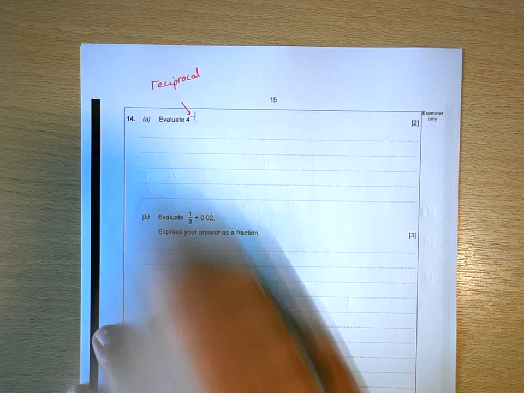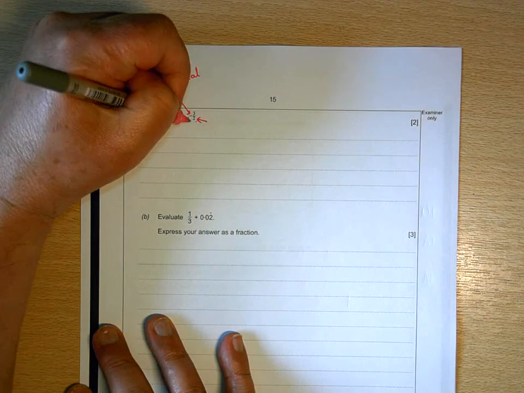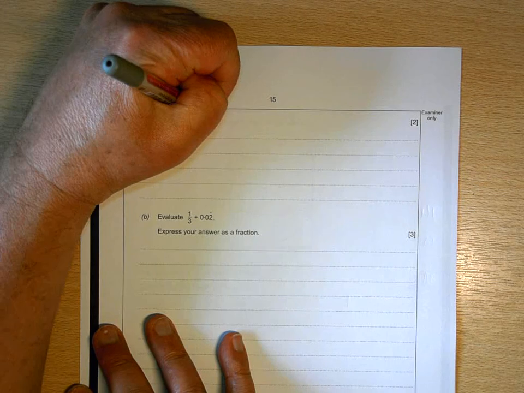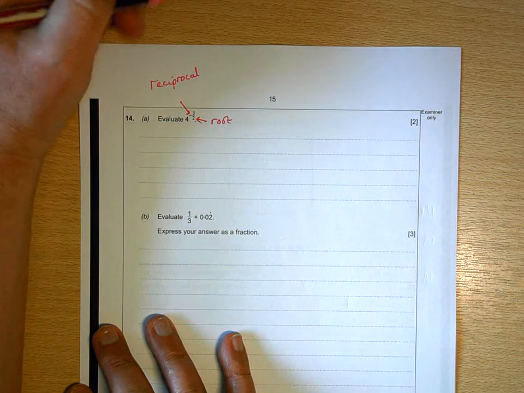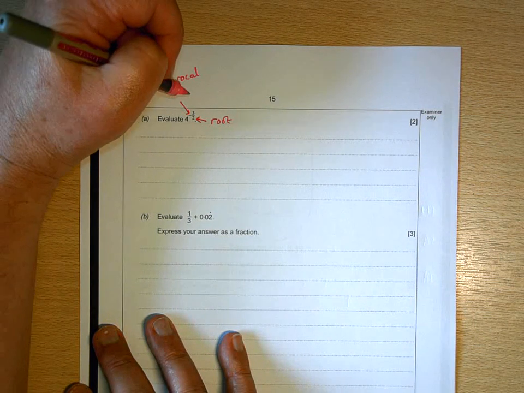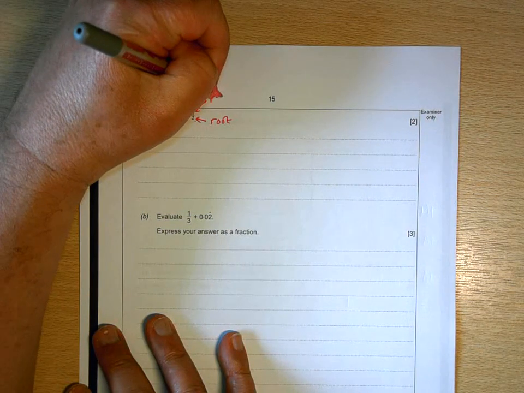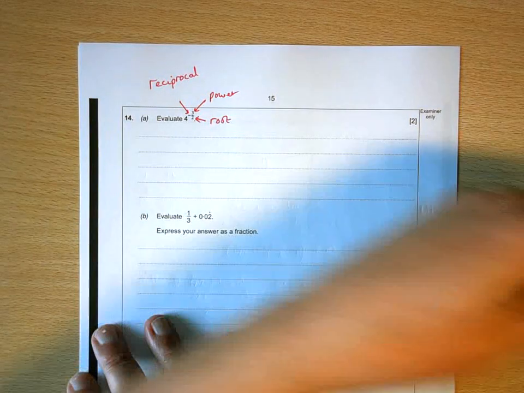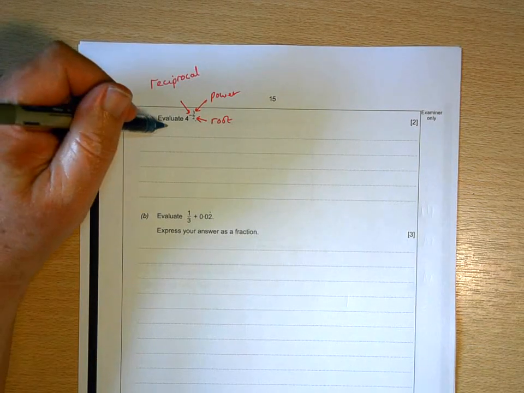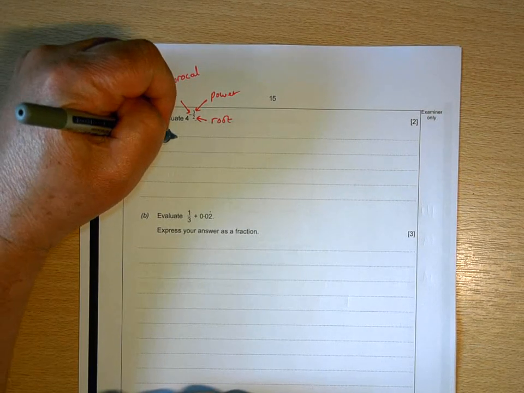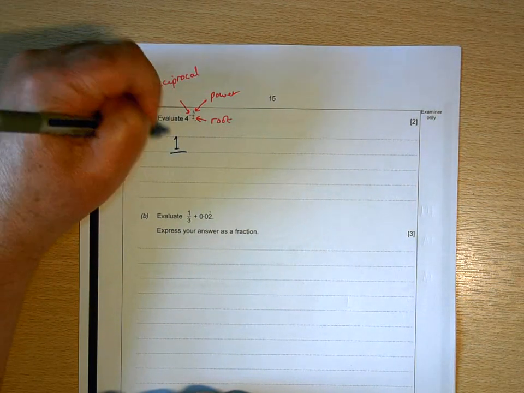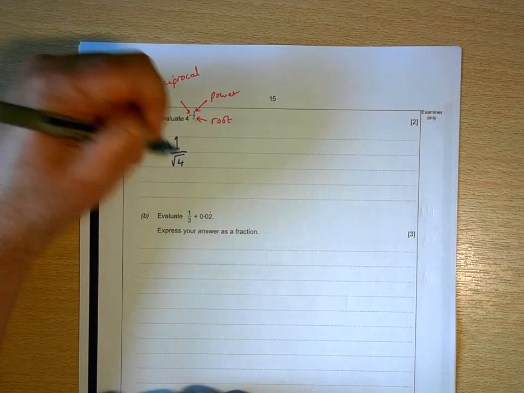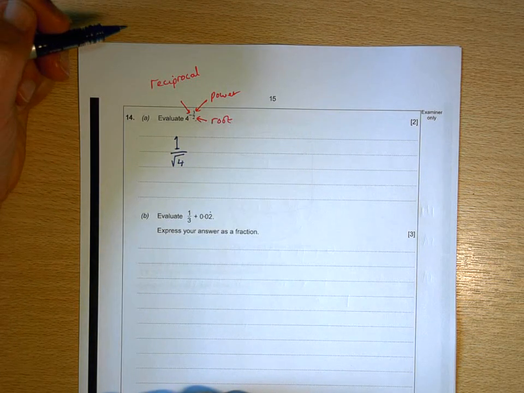If there's a fraction, the number on the bottom of the fraction tells you it's the root, so it's a square root because it's 2. The number on the top gives you the power. So those three messages are what we're going to do to the number 4. So first of all, it's 1 over. Then it's 1 over the square root of 4, which gives you that bit. And then that's going to be cubed.